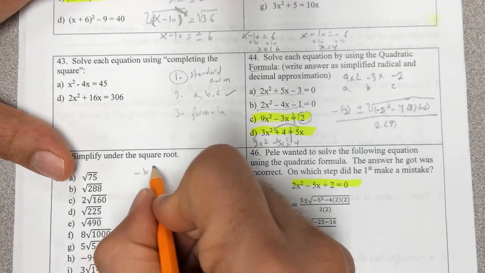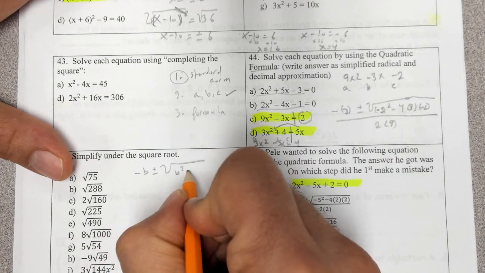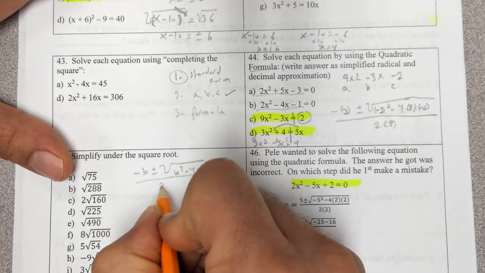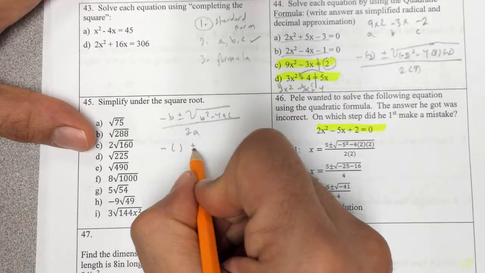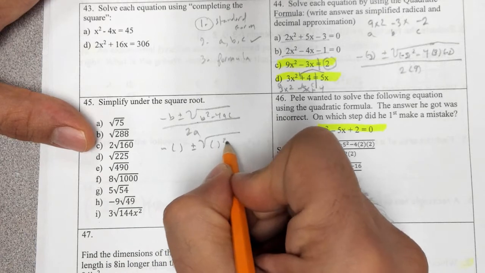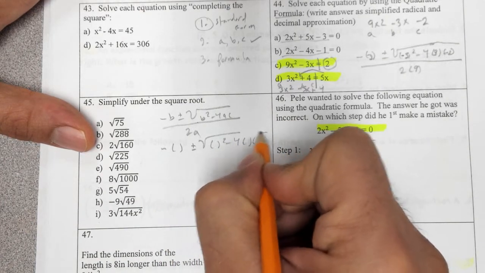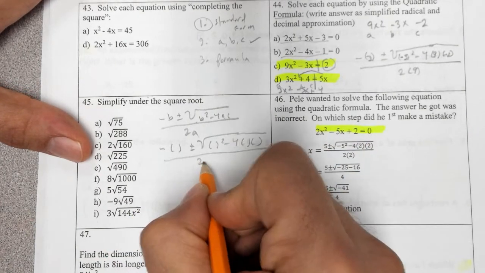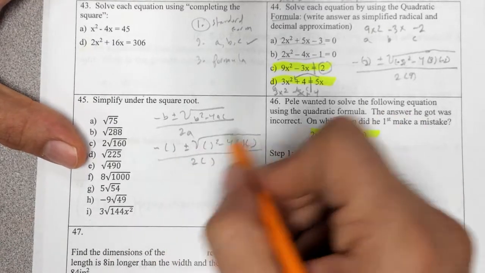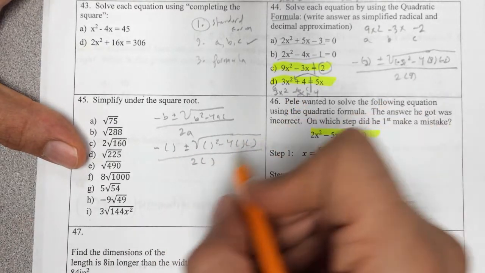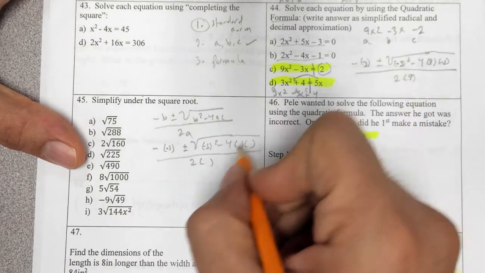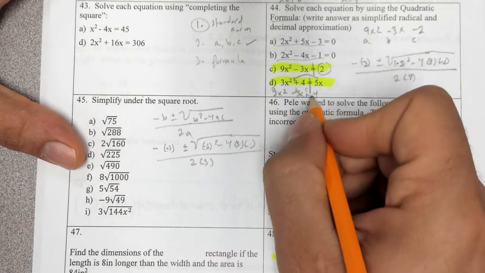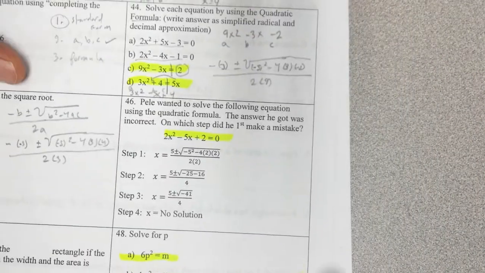Again, the formula is negative b plus or minus the square root of b squared minus 4ac all over 2a. But I don't like to write it with the letters. I like to write it with parentheses. That way I know exactly where to plug in the numbers that I found. And that way I don't make a mistake with the negative signs or anything. Negative b, b's right there, that was negative 5. a is 3. c is 4. And then just plug it in the calculator, press enter.